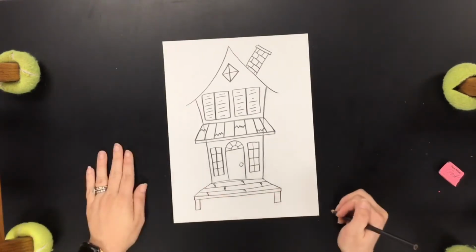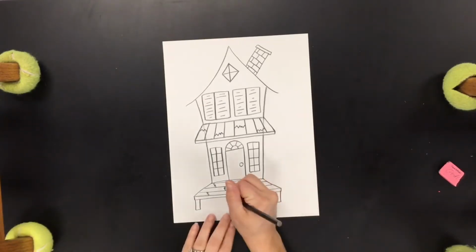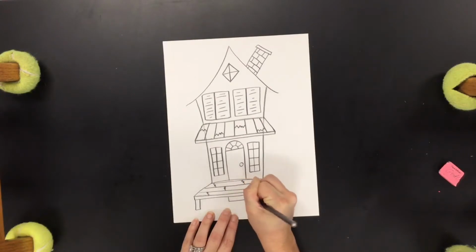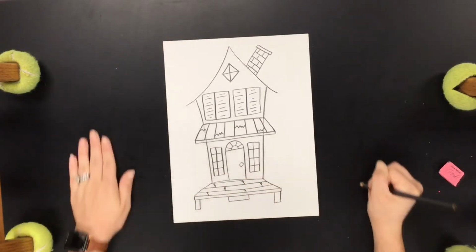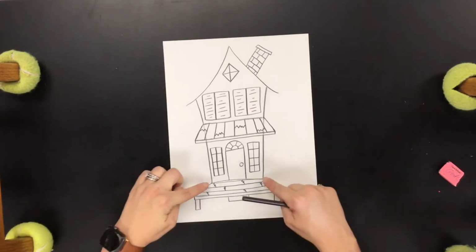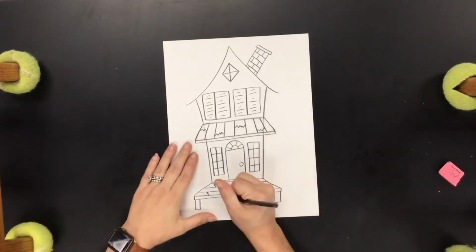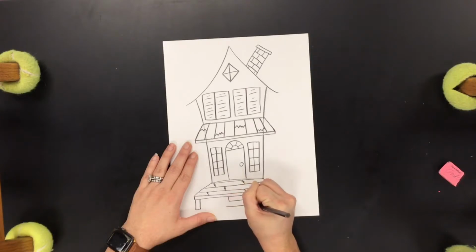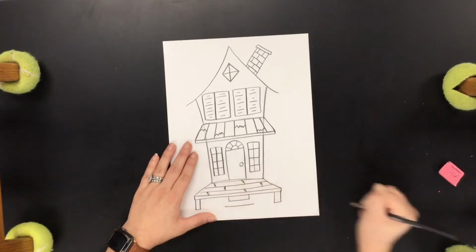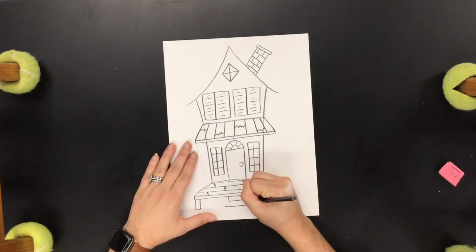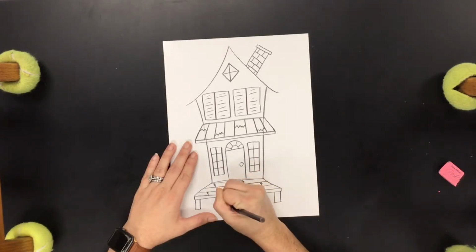So right in the middle here, underneath of my porch, I'm going to do a small side-to-side rectangle. Then just like we did our porch and our roof, I'm going to draw another horizontal line that's a little bit longer. And I'm going to connect my 2 with a diagonal line.